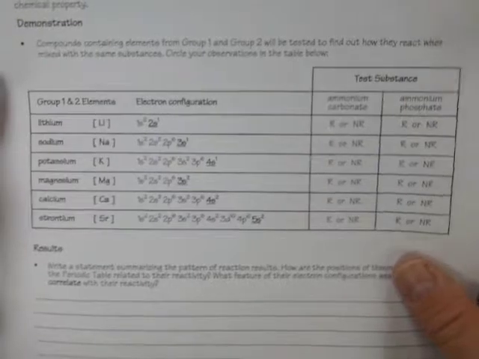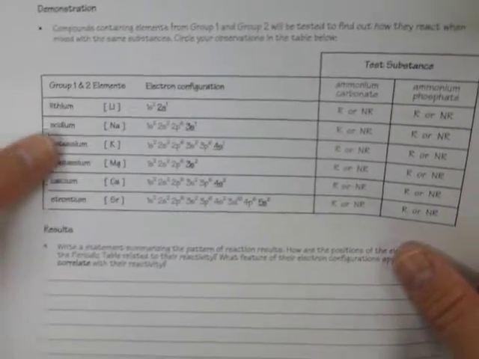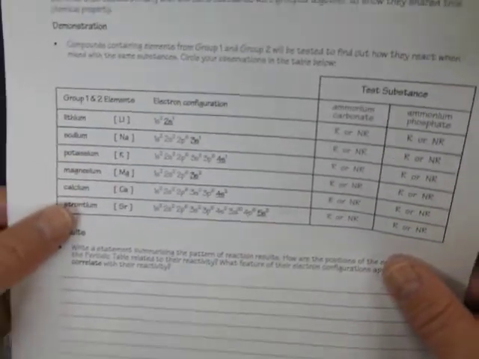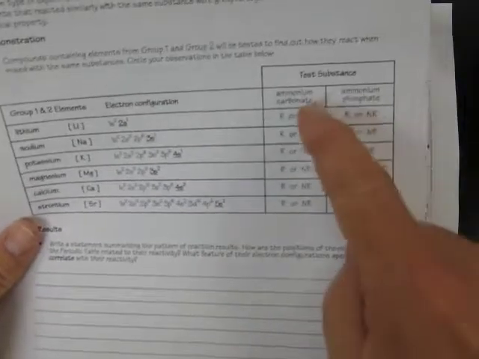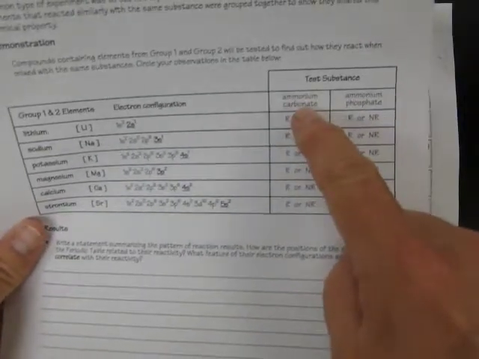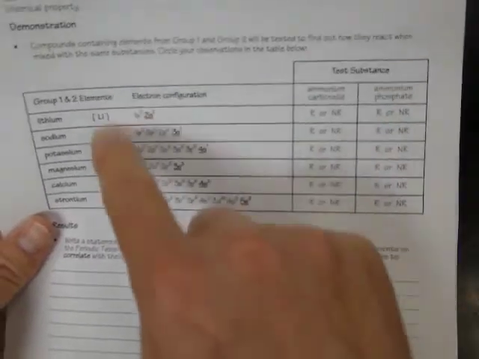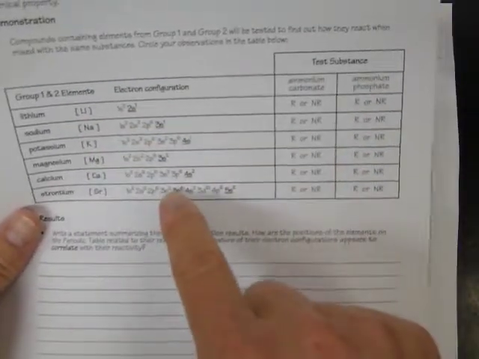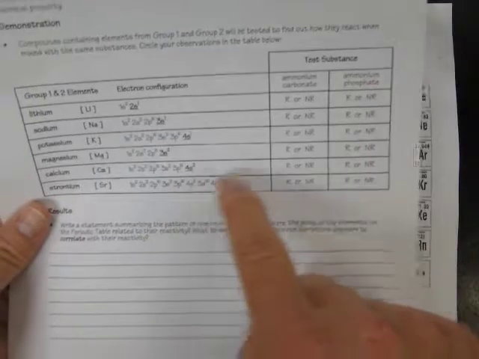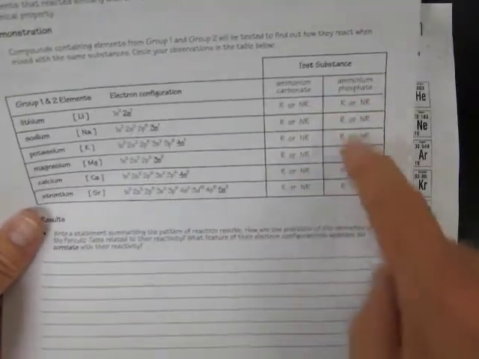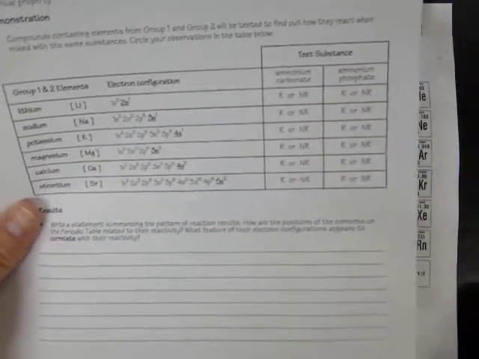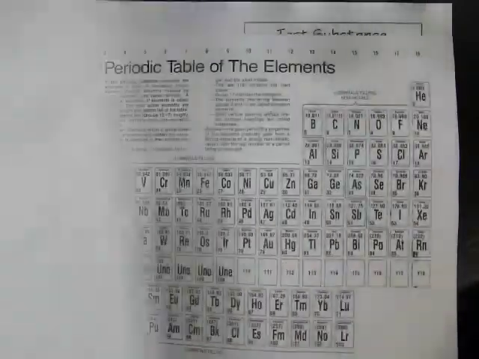I'm going to show you the reactions of several elements from group 1 and 2 on the periodic table when they're combined with two different substances, ammonium carbonate and ammonium phosphate. I listed the elements and I wrote out their electron configurations for you so that you could look at those. And then we'll record whether or not there's a reaction when we combine these substances.